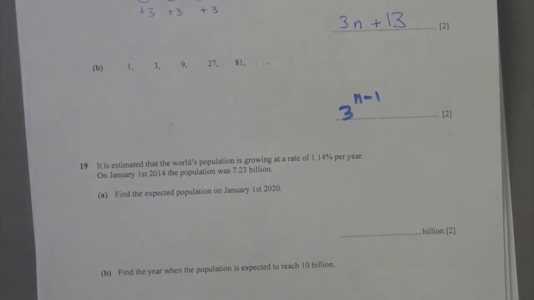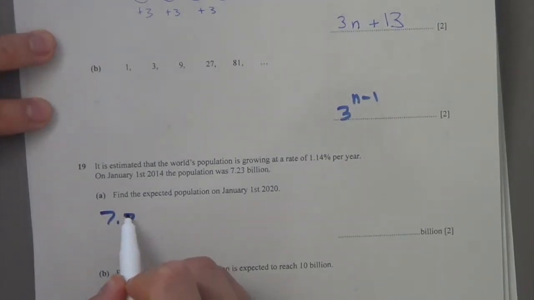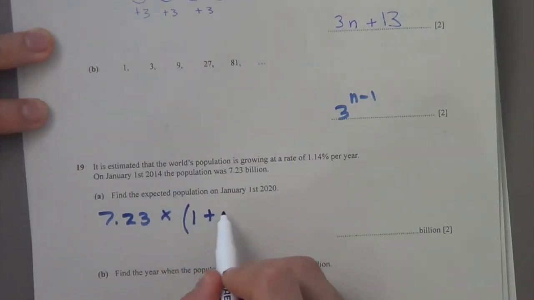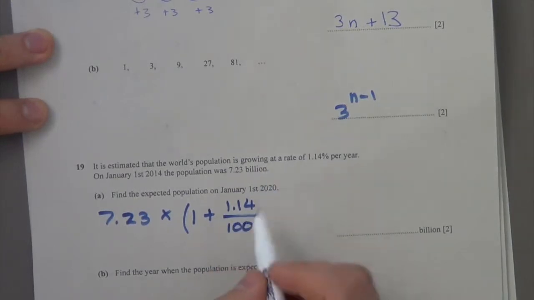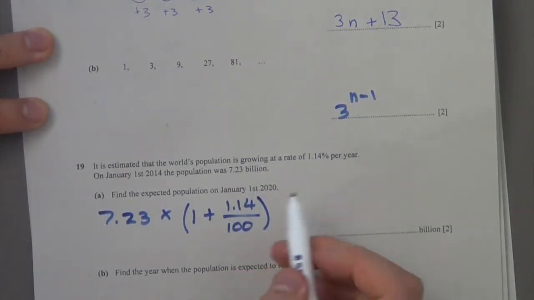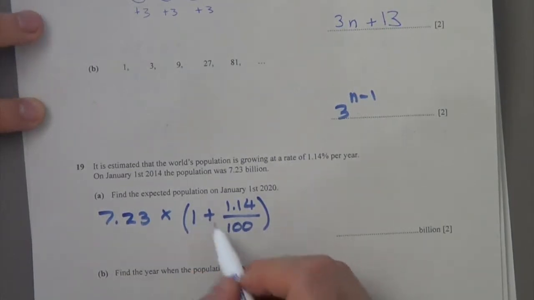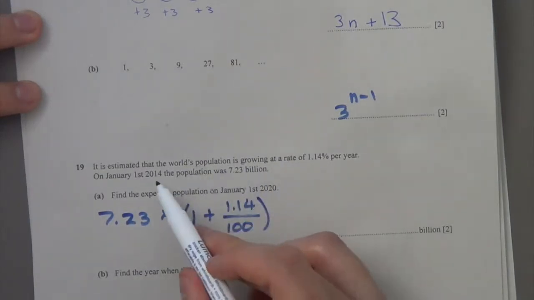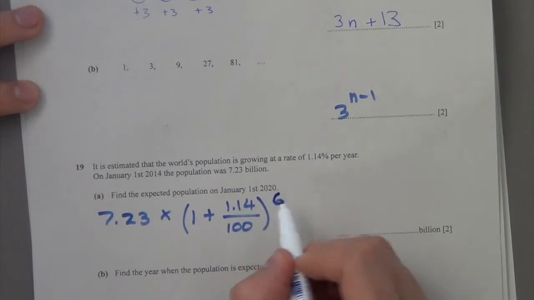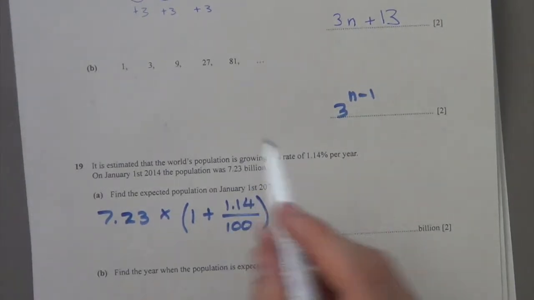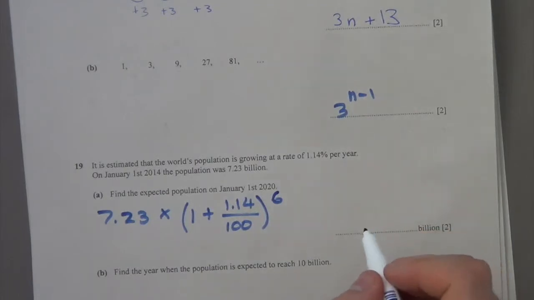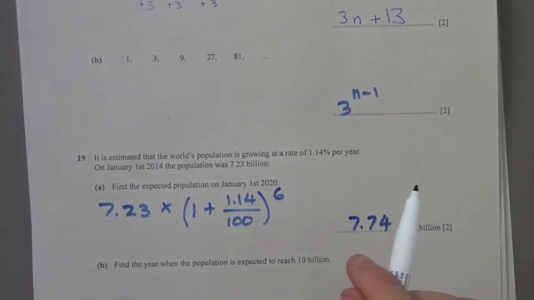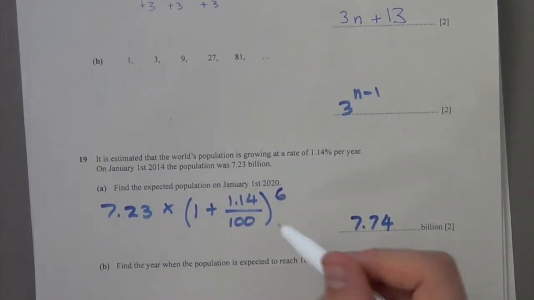Okay, so for this one, you need to use this formula. 7.23 billion times 1 plus 1.14 over 100. This is our fraction of increase each year, so this is our original value plus the percentage increase per year, and then we're going to do 2020 is in 6 years' time, so we put a 6 there. Plug this into your calculator and you should get 7.74 billion to 2 decimal places.